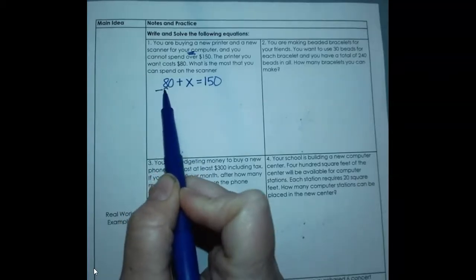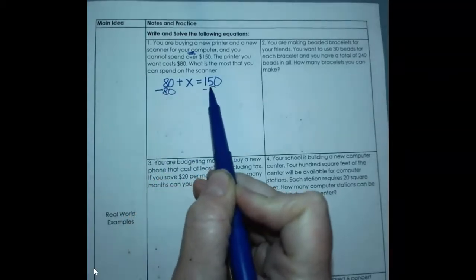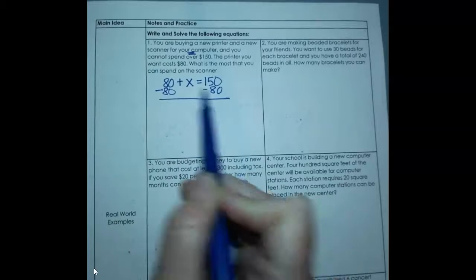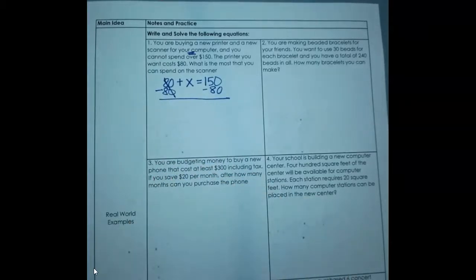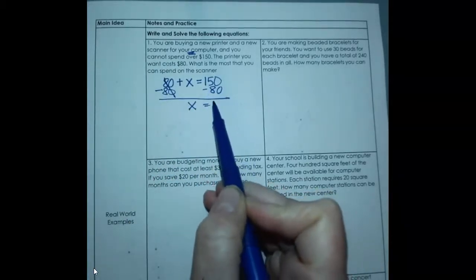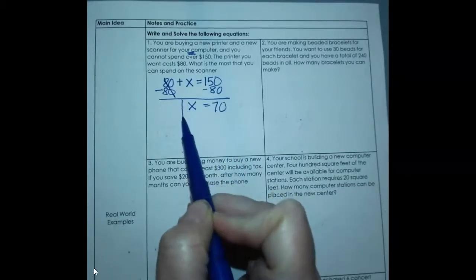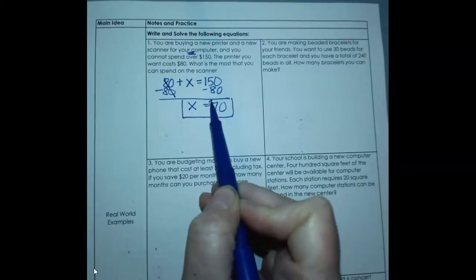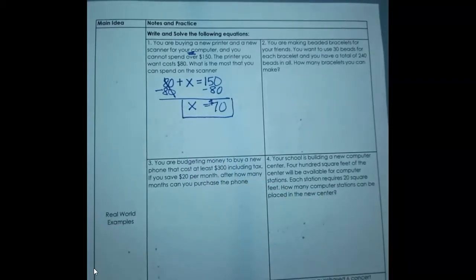That's a positive 80, so I'm going to subtract 80. These guys cancel to 0, leaving just the x on this side, and 150 minus 80 equals 70. So we can spend $70 on our scanner. Almost as much as the printer.